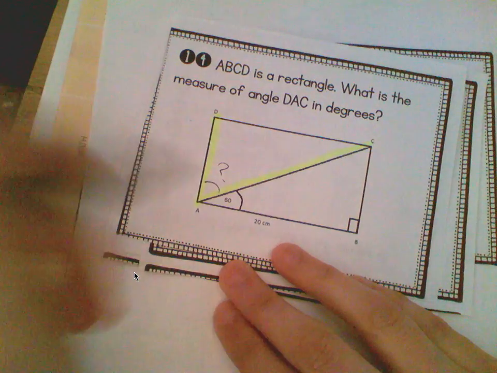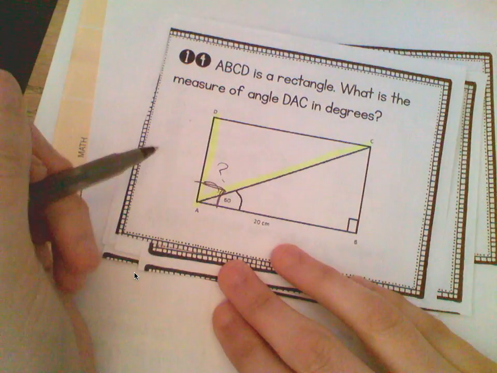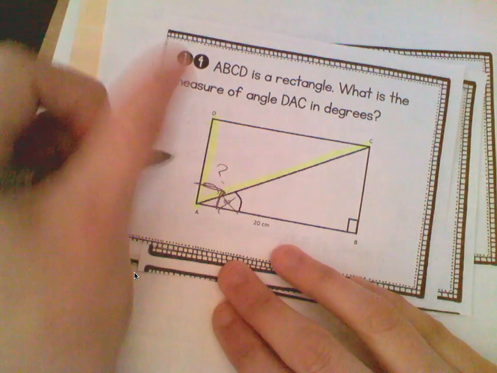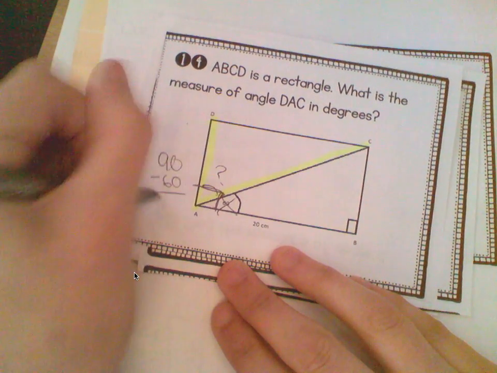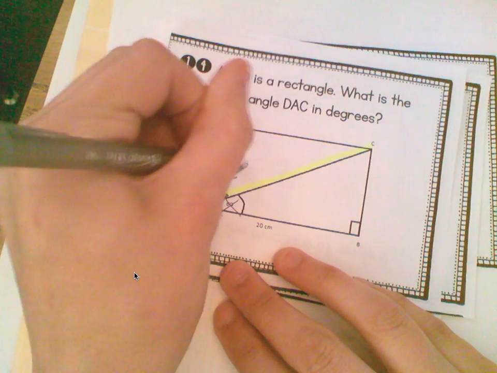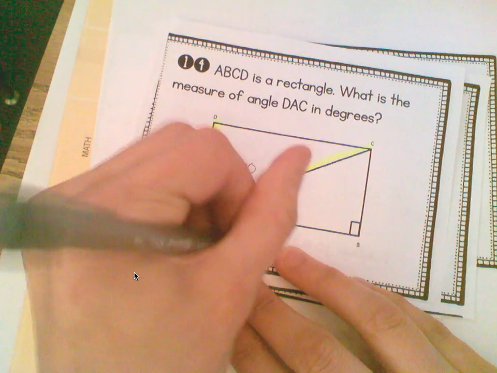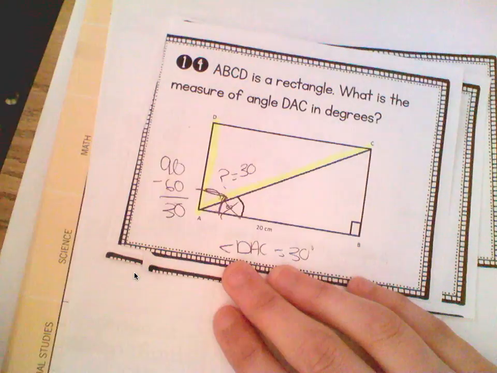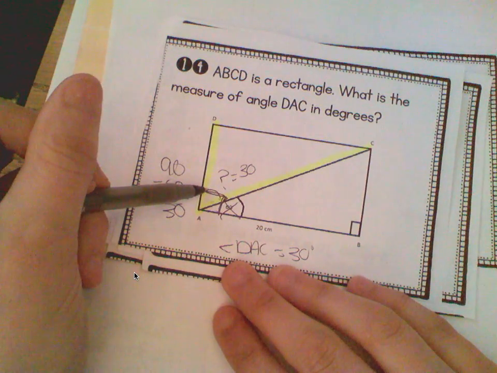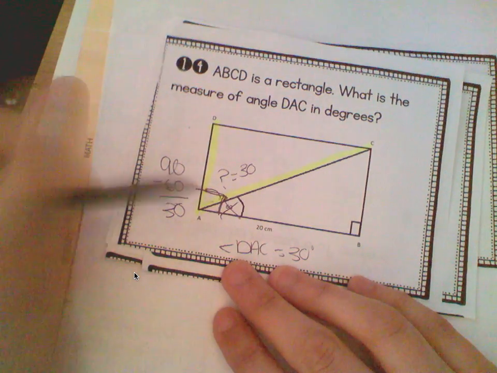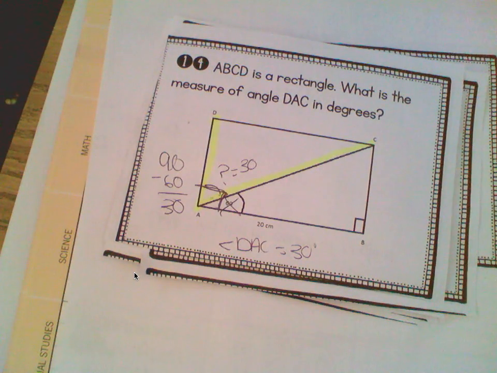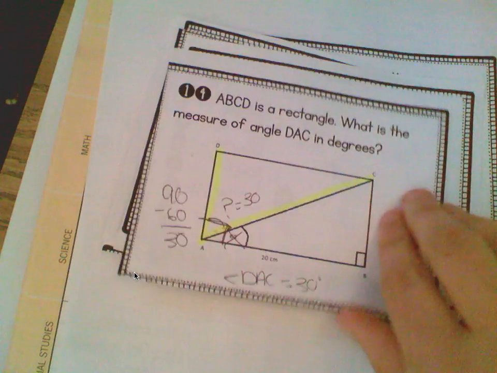Well, if this is a rectangle, I know this whole corner is 90 degrees, and I see that I have 60, so I need to take away the 60, and I get 30 left. So I know that my answer would be angle DAC equals 30, which kind of annoys me because that's way bigger than 30 degrees, but that's, I guess, why you can't rely on a protractor for these. You have to kind of look and use the math to solve these problems.